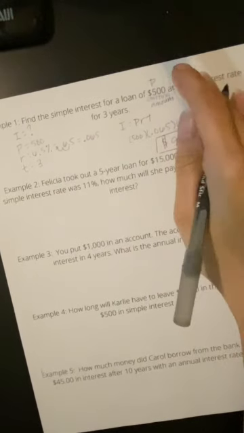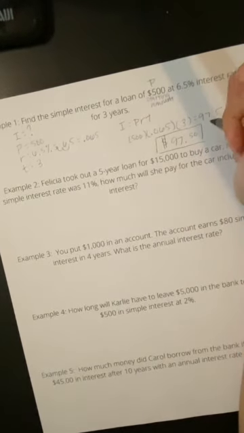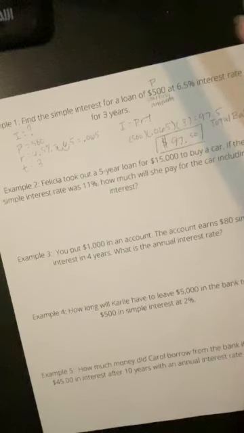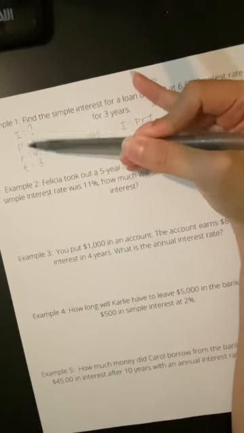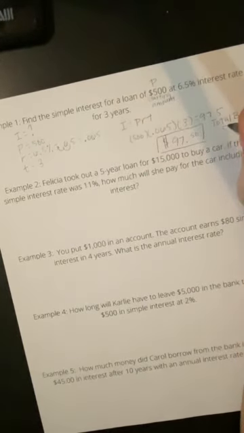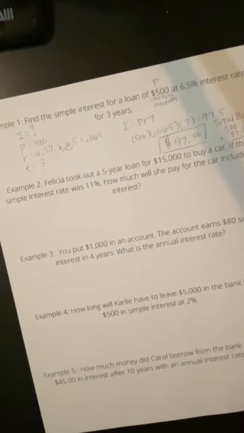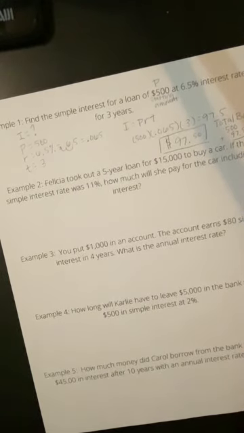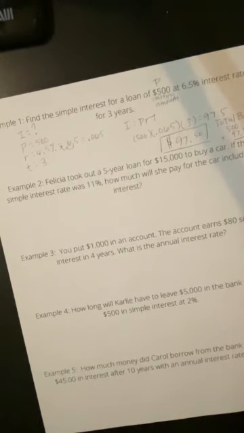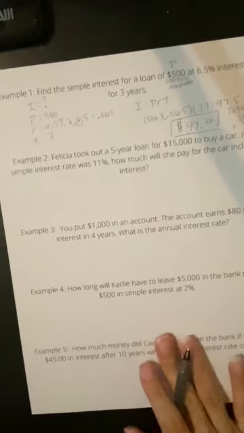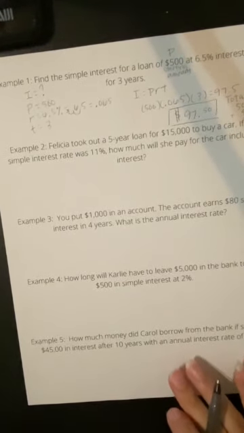If we want our total, this is just our interest. So what if I want to know the total balance? I would take my interest and my principal and add them together. So 500 plus 97.50, which is 597.50. So this would be my total balance if I needed it. And you will see problems like that on your practice, so just make sure you know that.